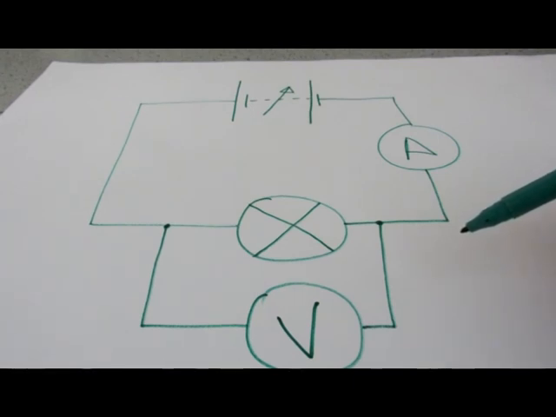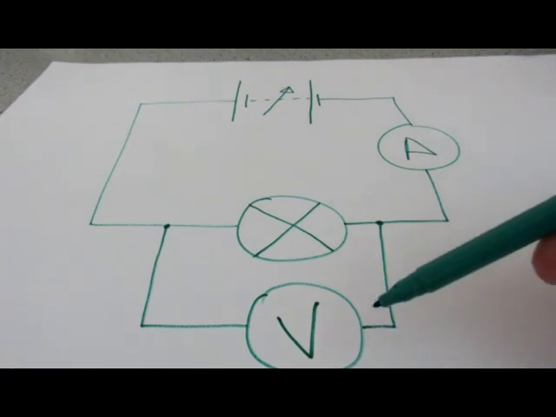Okay, so these are where we should position an ammeter in the circuit: in series with the component, and a voltmeter across the component: in parallel.